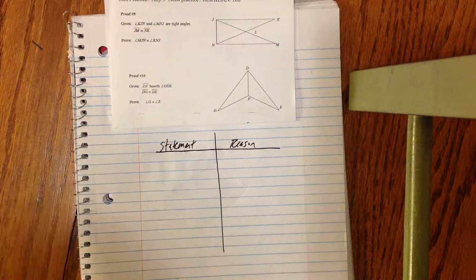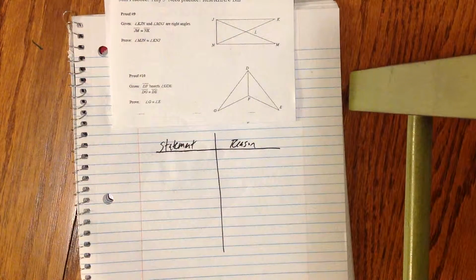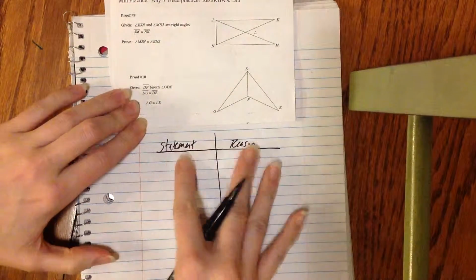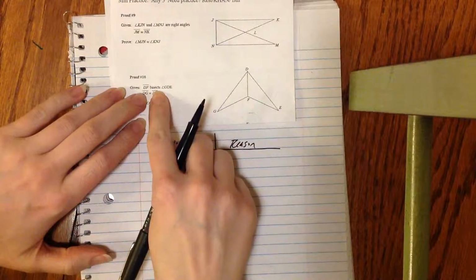Okay, so I know some of the homework was really hard, so I'm posting this problem as an example. But let me know if there's a different one as well. So I've made a statement reason chart, and the first thing I always do is start with the given.